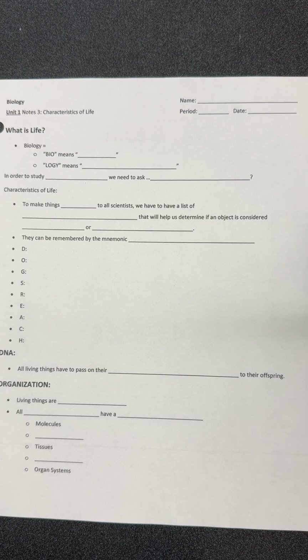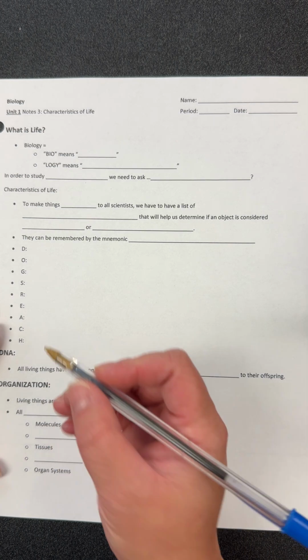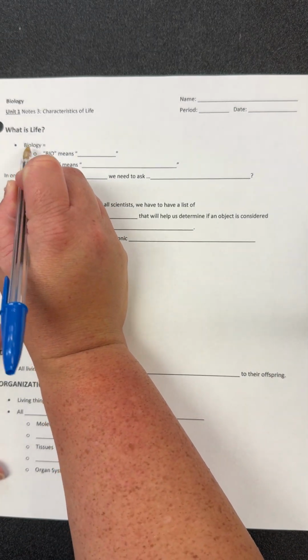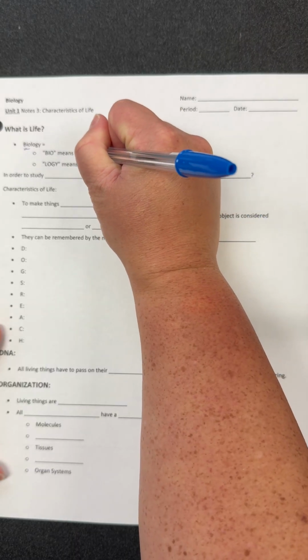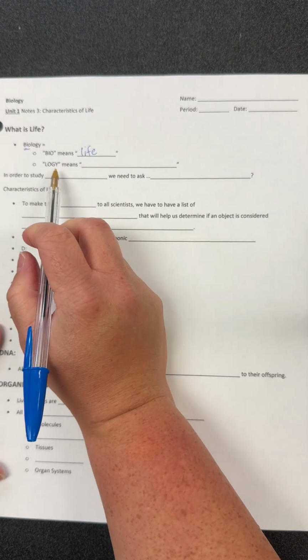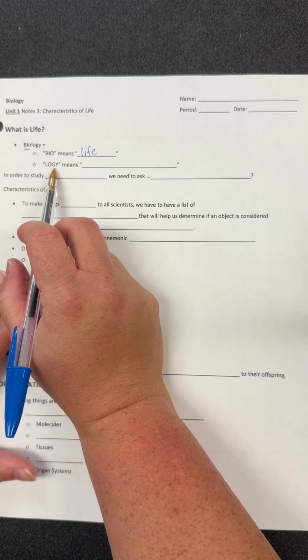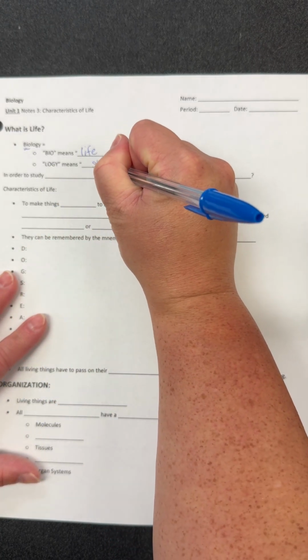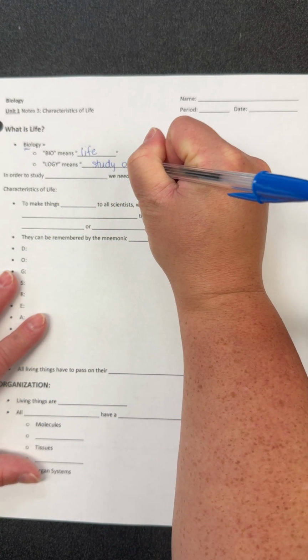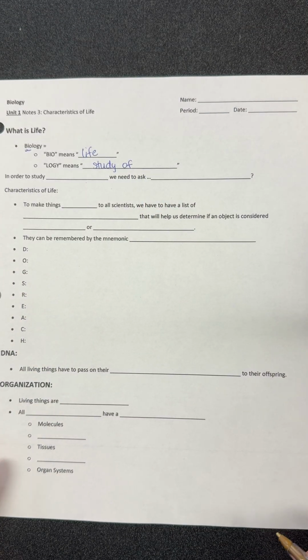Let's start with biology, because really what we're doing in this class is studying life. So we break down the word: bio, the first part of the word, means life, and logi, or logos, a form of that word, means study of. So we're literally studying life in this class, but in order to study life, we have to know all the things that something has to have in order for us to be able to call it living and to have life.